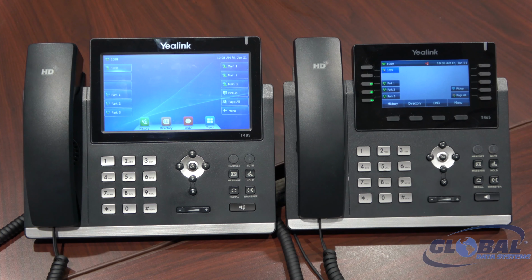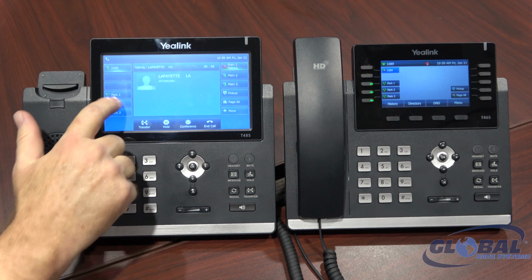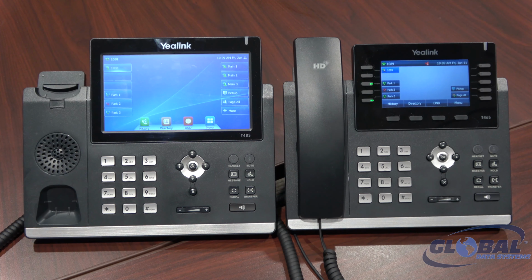Miscellaneous features. Call hold. We don't recommend ever using call hold when you're on the main line. Choose call park. And once you pick up the call, you're no longer on the main line, allowing for incoming calls.